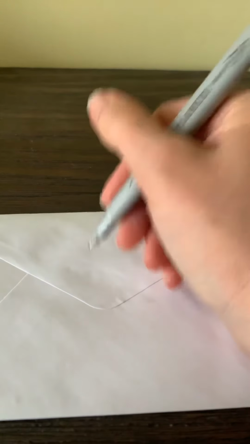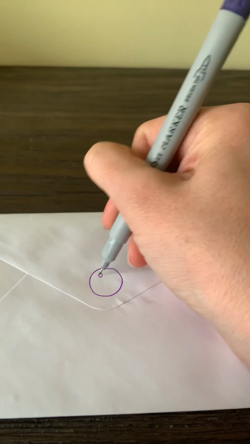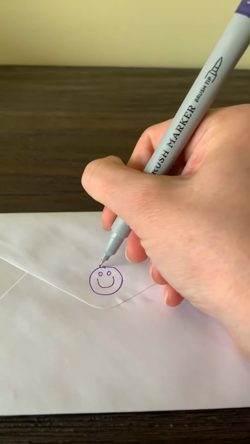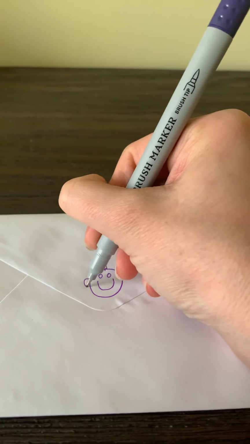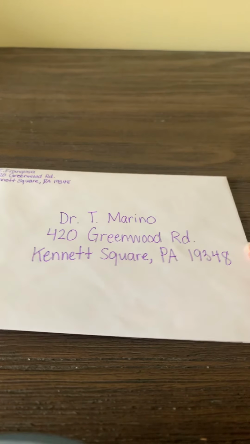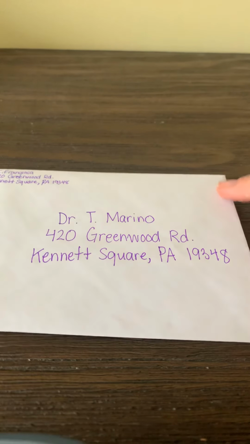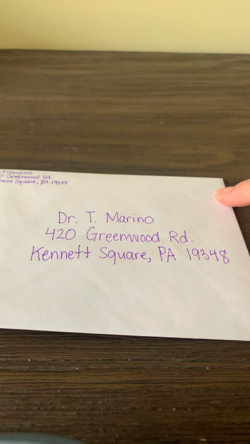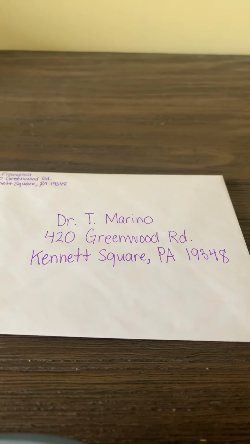And I'm going to put a little smiley face for Dr. Marino because I know she likes to smile. That's a nice little smiley face. All right, so now my letter is ready to go. All I need is to go to the post office and put a stamp in the upper right-hand corner. That will allow for me to mail it out.